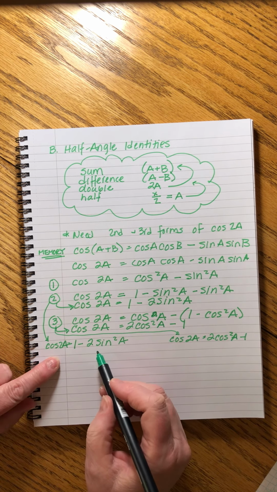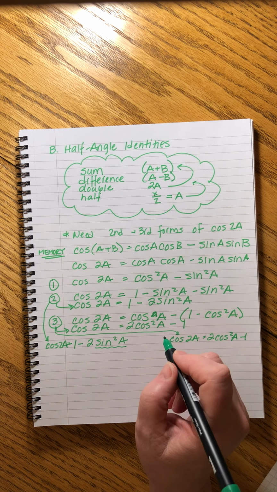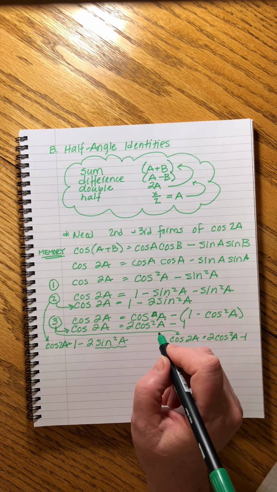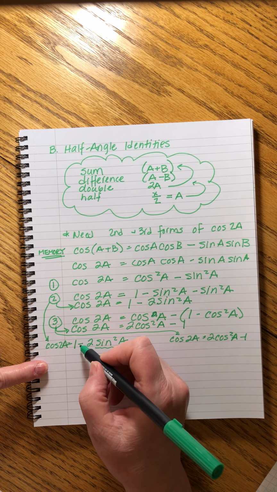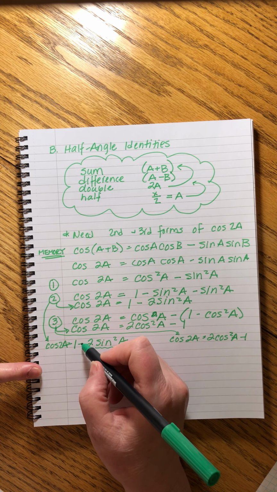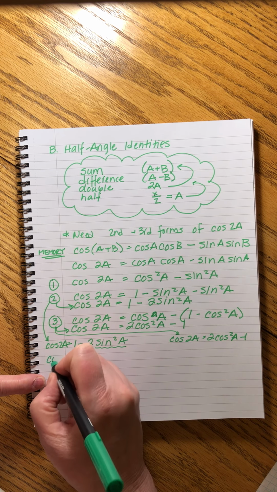Okay, now we're going to take this and solve it for sine squared A. Ready? First thing we'll do is subtract the 1, right? Let's swim the 1 over.